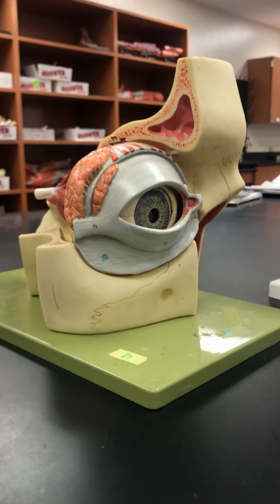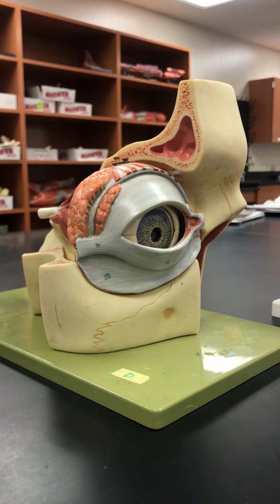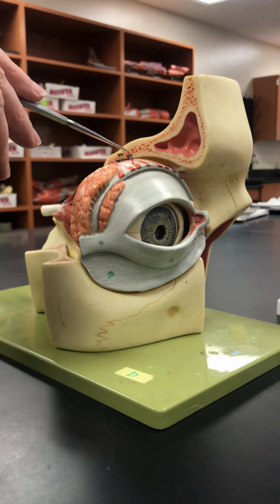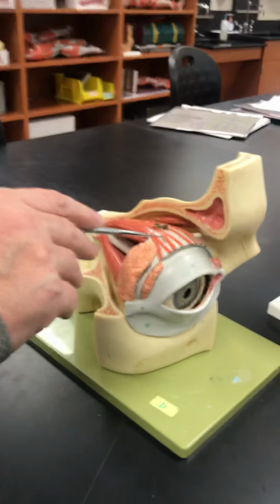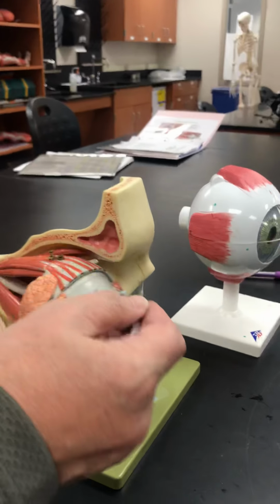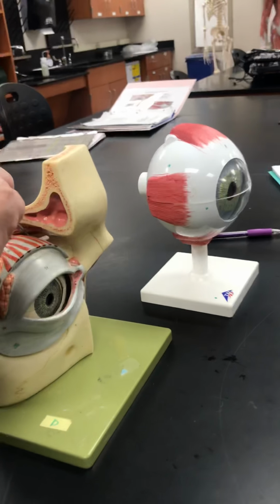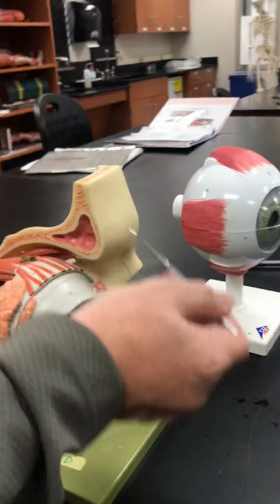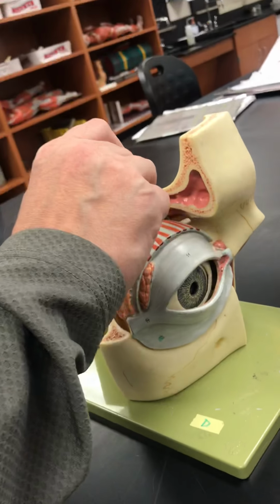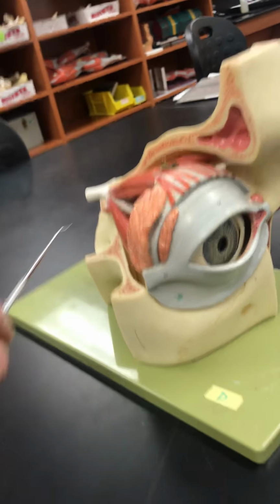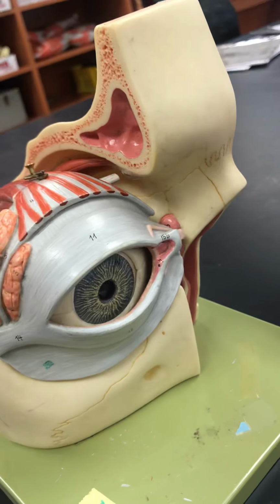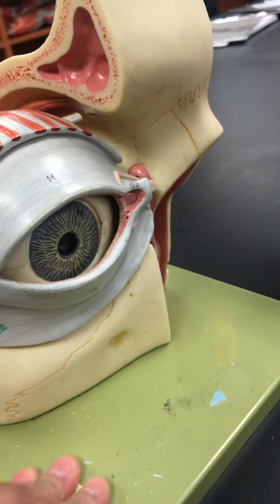Them are just called rectus muscles, and then they're named based on their location. So this one is superior, so we're going to call it superior rectus. This one over here is on the medial aspect, right? This is the nose, on the medial aspect of the eye, so it's going to be called medial rectus. This is on the lateral aspect, so it's going to be called lateral rectus.